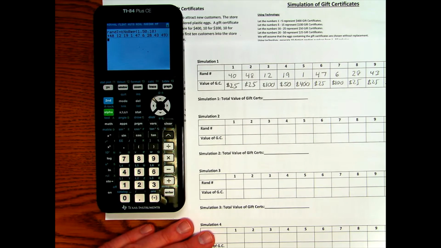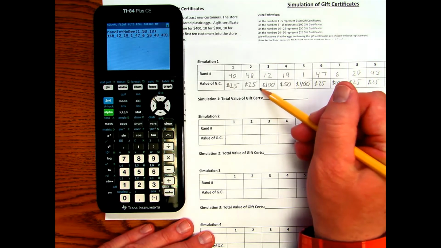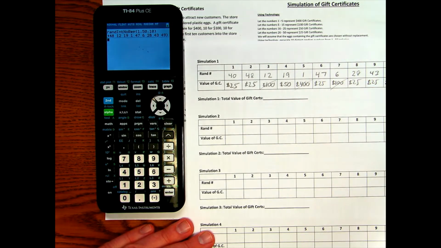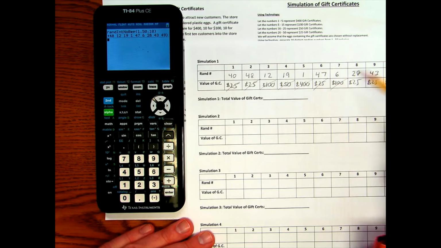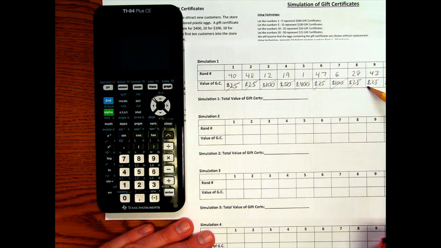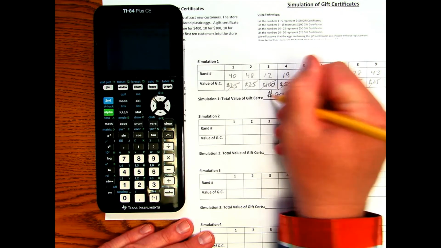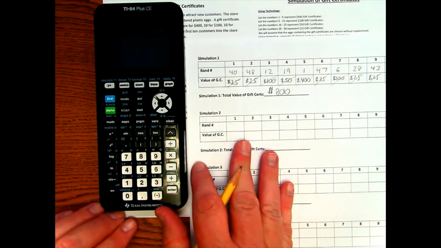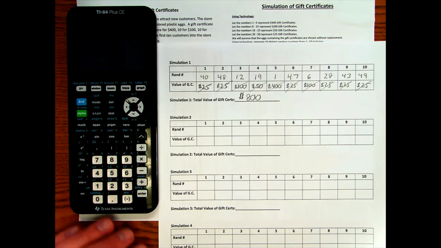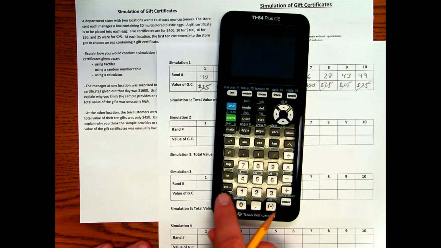All right, let's see what we got here. We have 400, 500, 600, 650, 675, 700, 725, 750, 775, 800. So for our first round of simulations, the total amount of the gift certificates awarded will be $800. So let's do one more round.